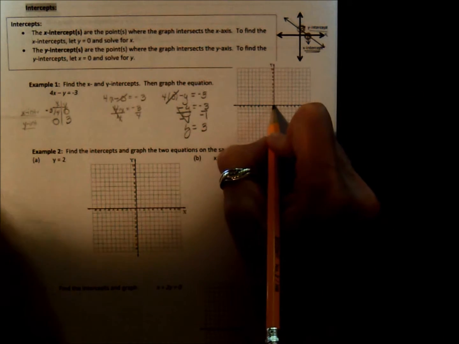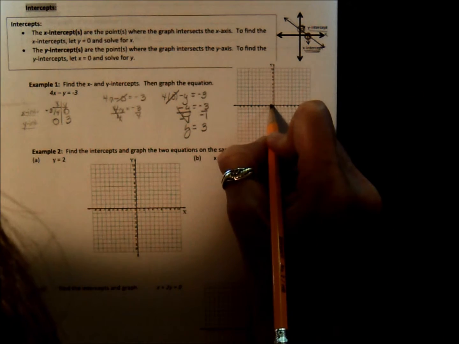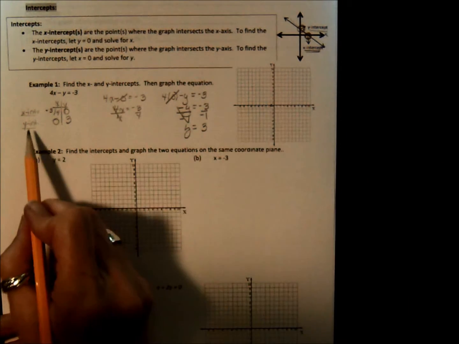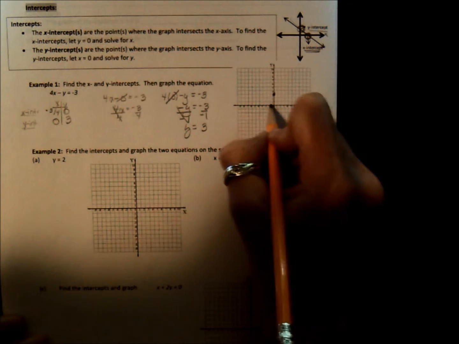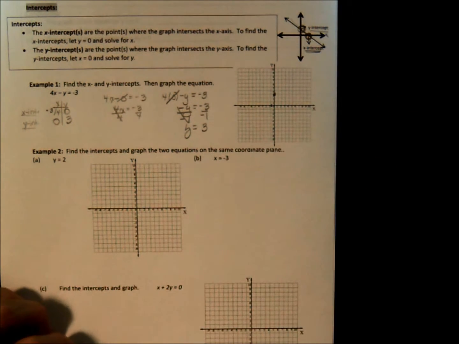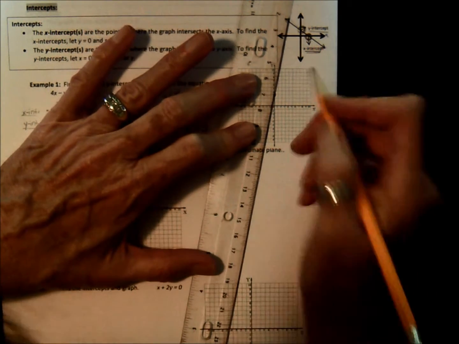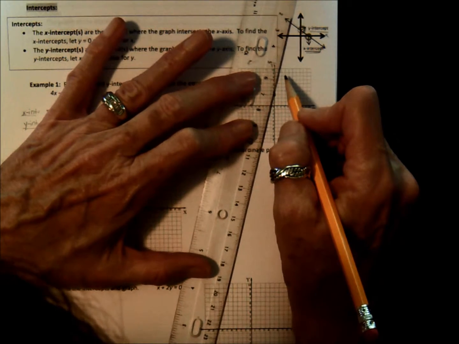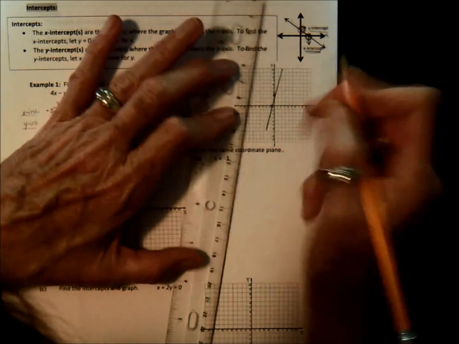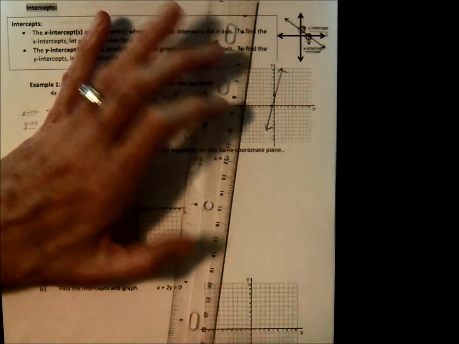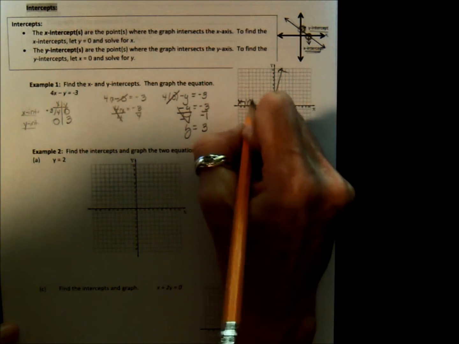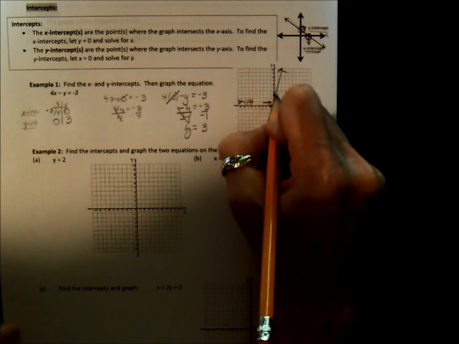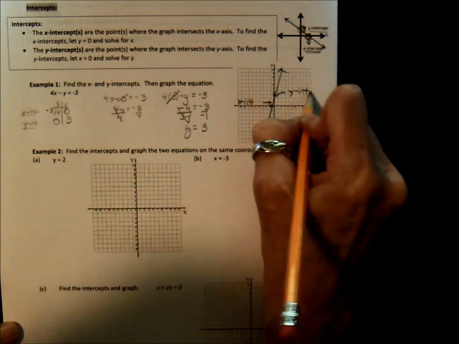So I'm going to go over here. This is kind of a little graph for this. It's almost to -1. And then my y-intercept is the point (0, 3), which is right here. Again, using a ruler, I can connect those 2 points, and you will see, obviously with 2 points, that it makes a straight line, and right here is my x-intercept and right here is my y-intercept.